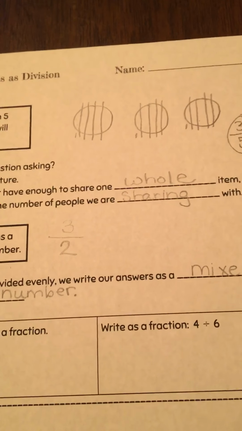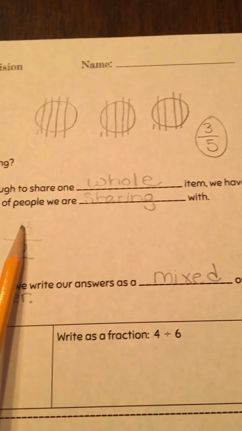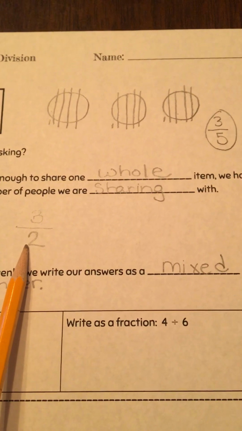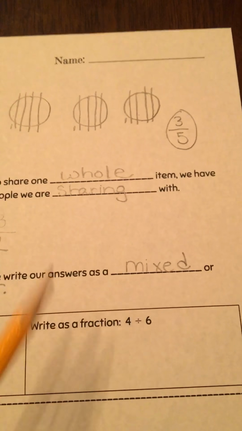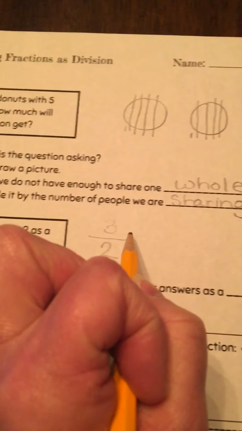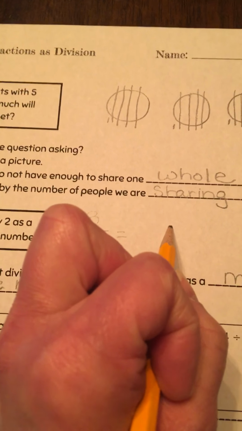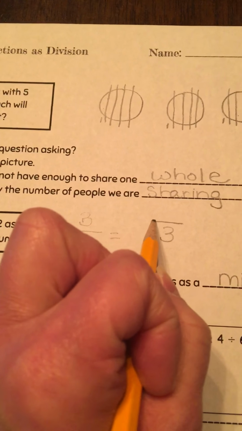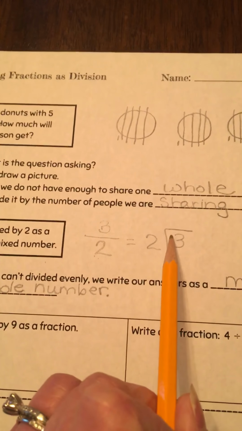So just to review that, I notice that my numerator is bigger than my denominator. So I'm going to have to change that into either a mixed number or a whole number. And how we do this, if we can remember, is we're going to do exactly what it says. We're going to do 3 divided by 2. So the 3 goes here.